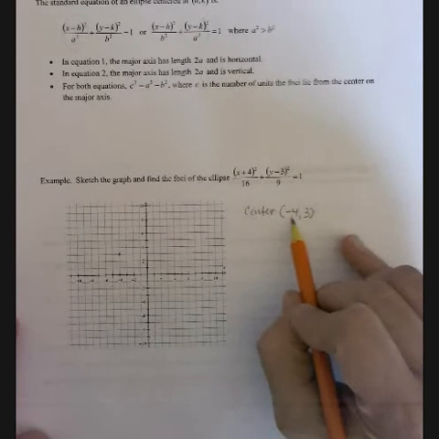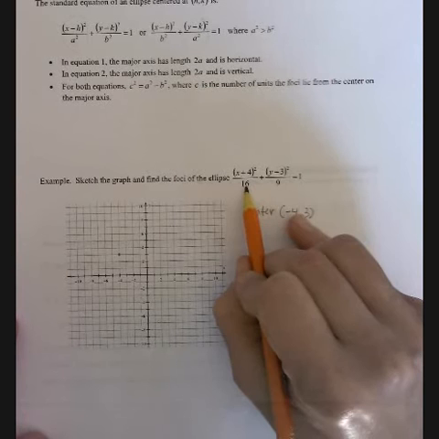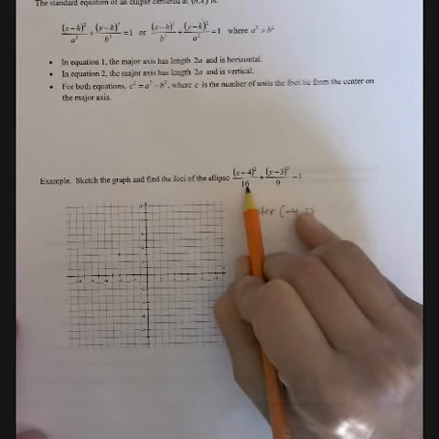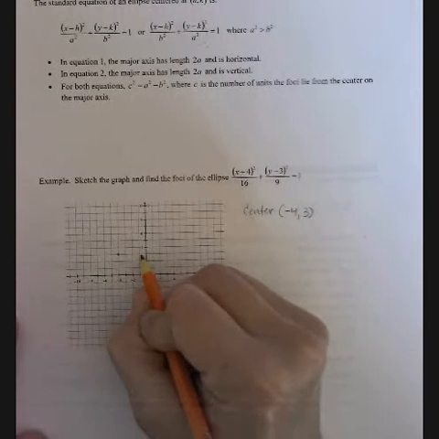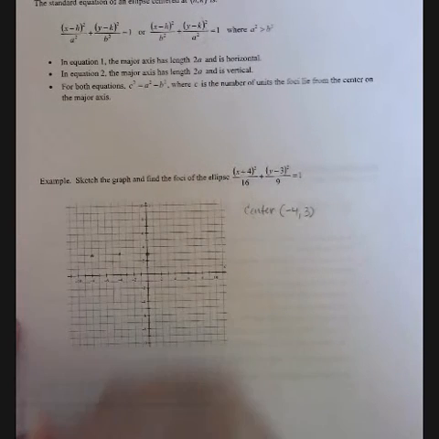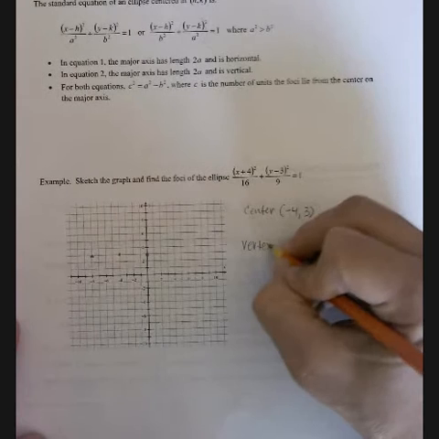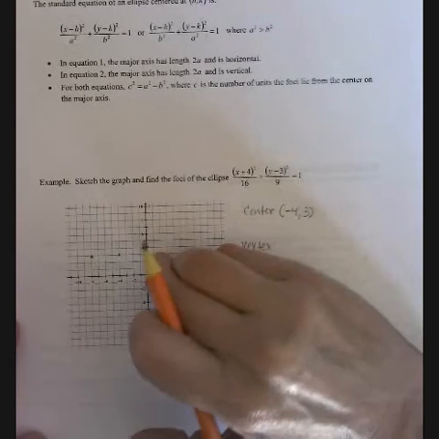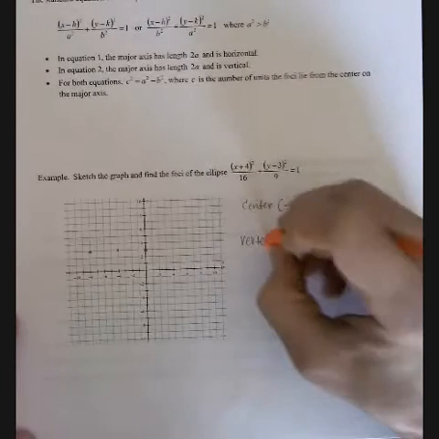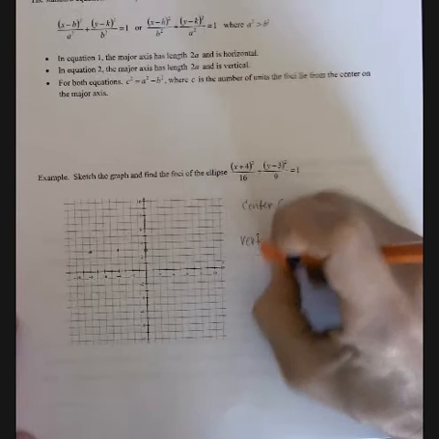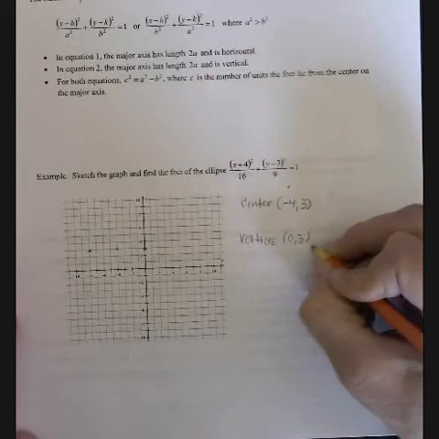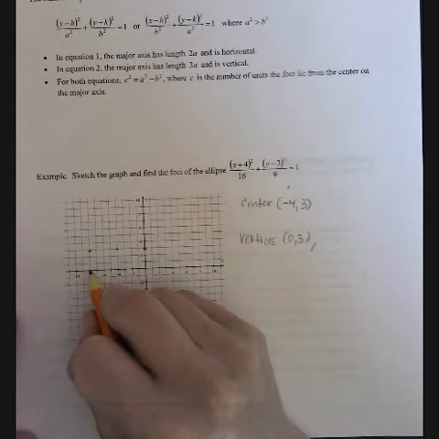And then the major axis is vertical because this 16 is bigger than 9. To find the vertices of the ellipse, we'll just count plus or minus 4 units from the center. So one vertex is here, 4 units to the right, and then 4 units to the left is the other vertex. I would just graph it and then look at the coordinates. So that's (0, 3). Sorry, I should have put vertices instead of vertex, plural, right? Whoops. (0, 3), and the other one is (negative 8, 3).